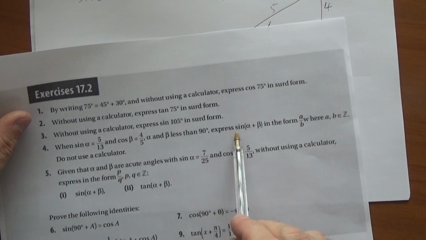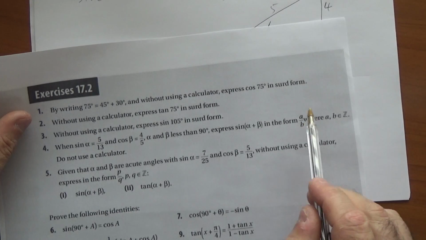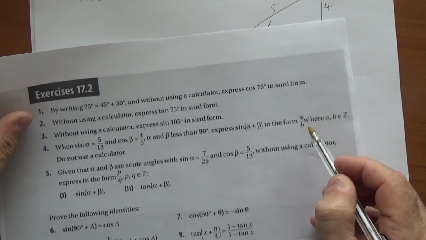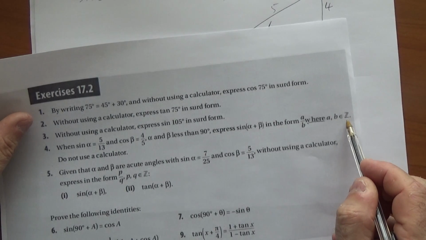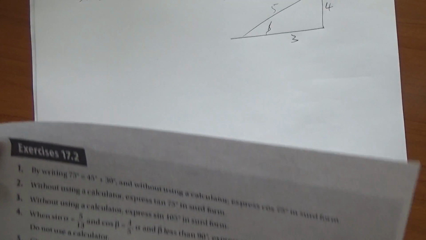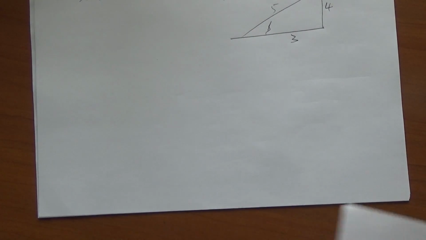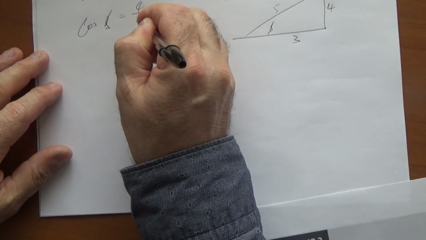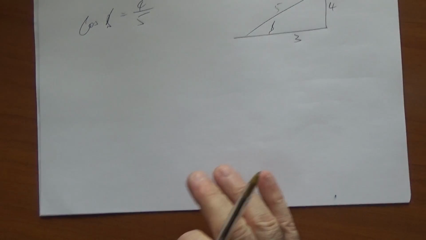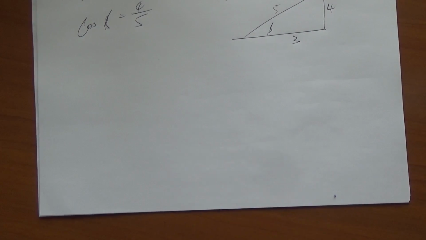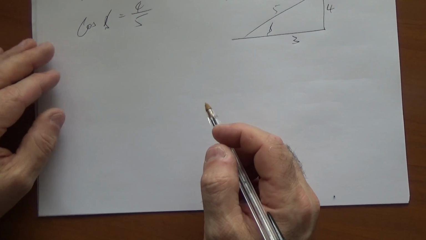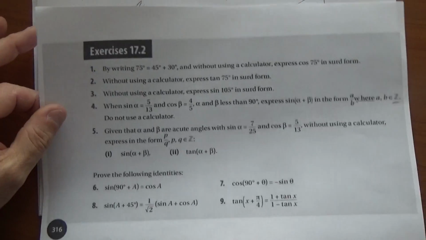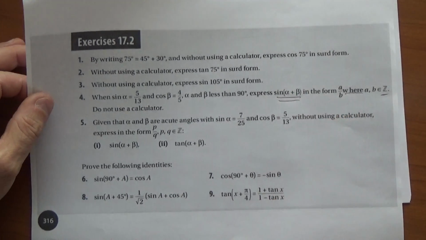Okay, fine. Express the sine of alpha plus beta in form of a over b, where a and b are integers. Do not use a calculator. Okay, so we have 2 things to write down. Oh, sorry, I'm going to write this question again. So get the sine of the sum.